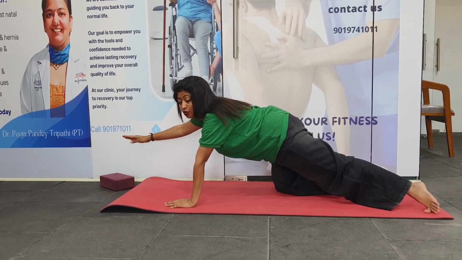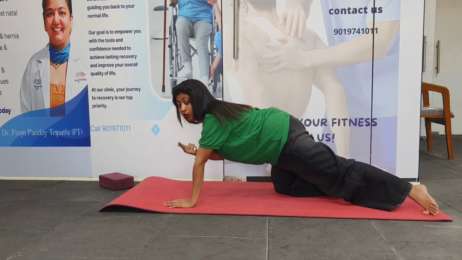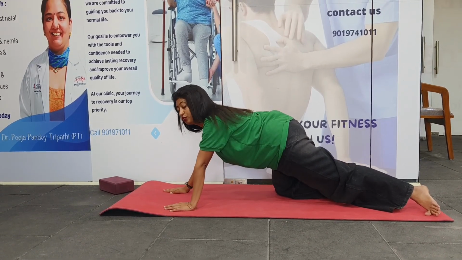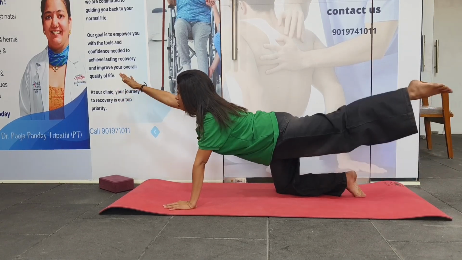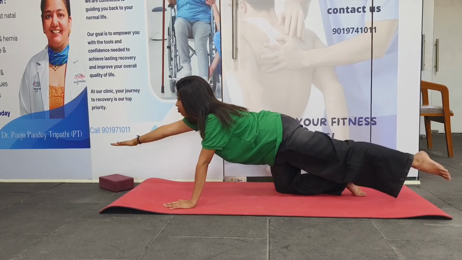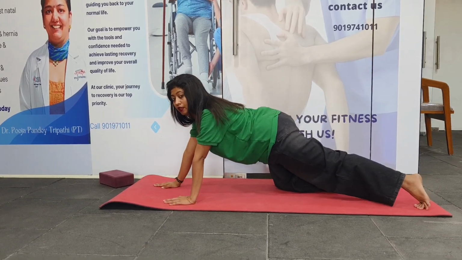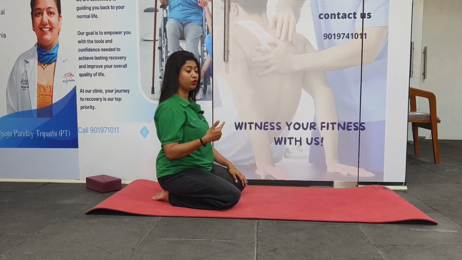You have to do the pulsing movement with the core, just coordinate with your breath, blow out. While you're blowing out, you need to do the pulse movement. Okay, how? I'll show you now. And relax.